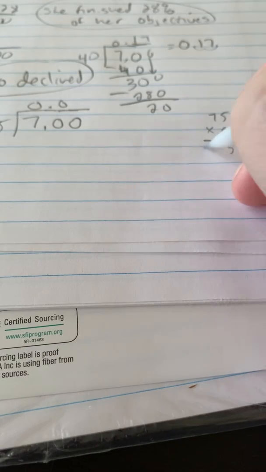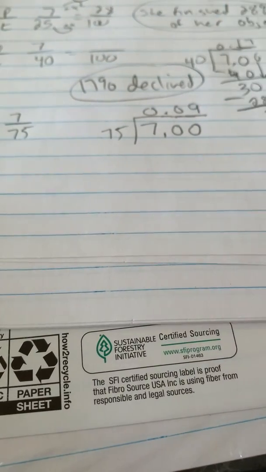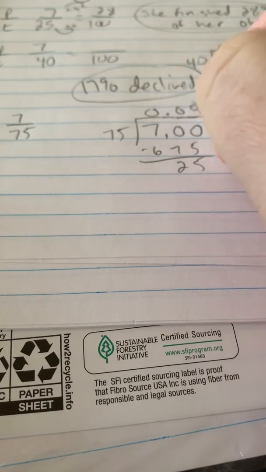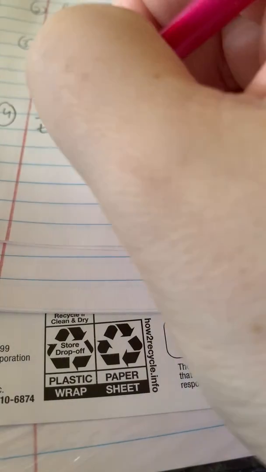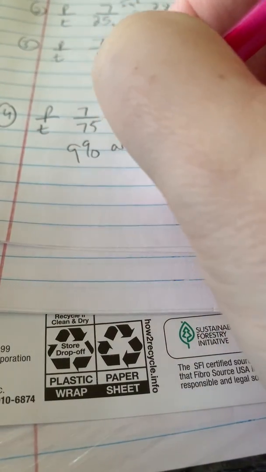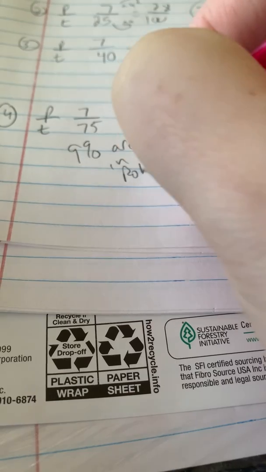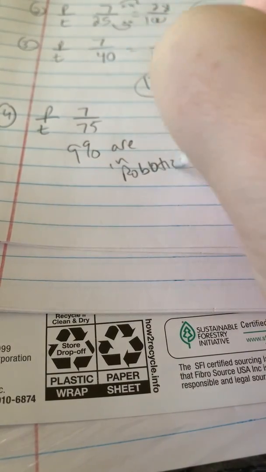I'm going to check that first. 5, carry the 4, 675. Yep, that gets me pretty close. So I'm going to say 9. 9 times 75 is 675. I subtract, I have a remainder, but that's okay because I'm already in the hundredths place. So my final answer is not 0.9, it's not 0.09, it's 9% are in robotics. Okay.